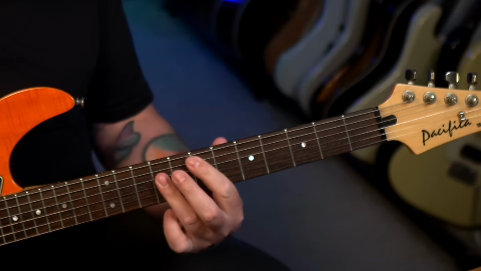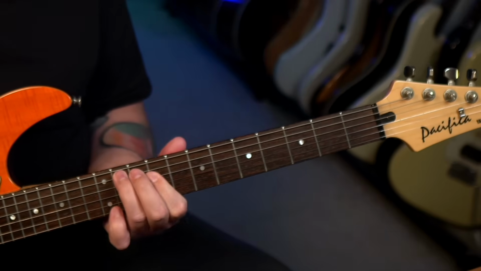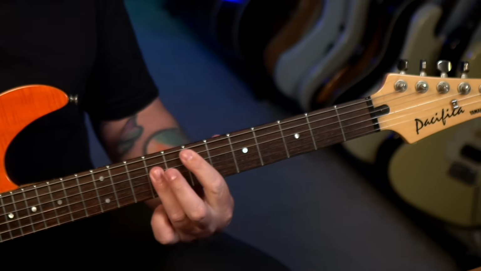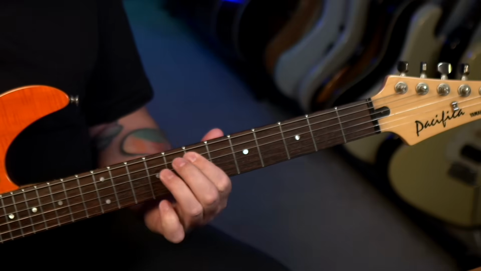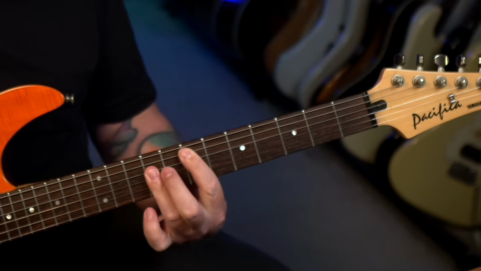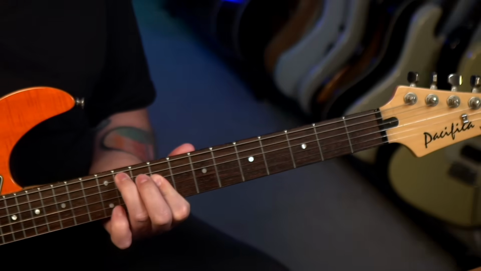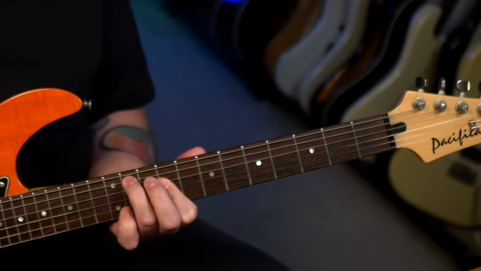What's nice is to create this swooping effect on that A string when you move from the A shape, that's very straight sounding. I think that's a very solid, dependable major sound, but when you do that inversion, it just sounds a little bit more lush, a bit lovelier.